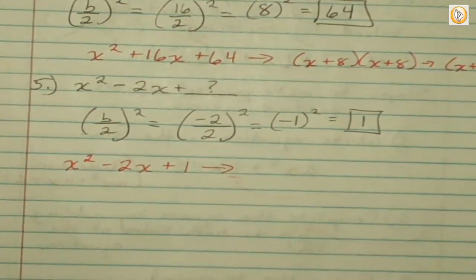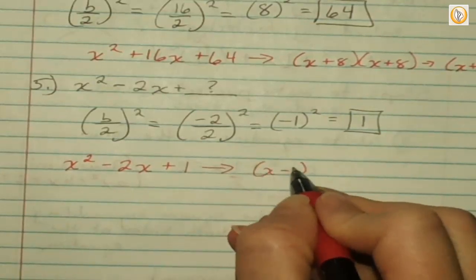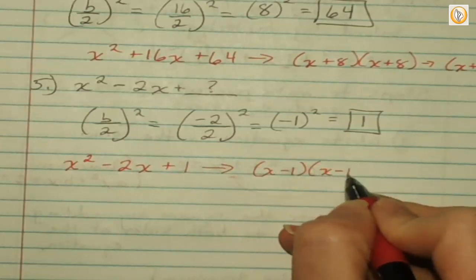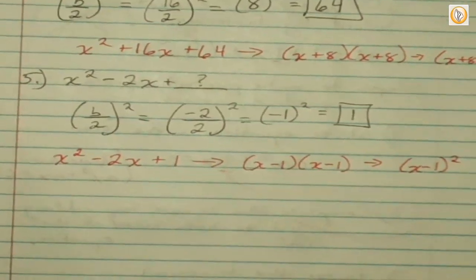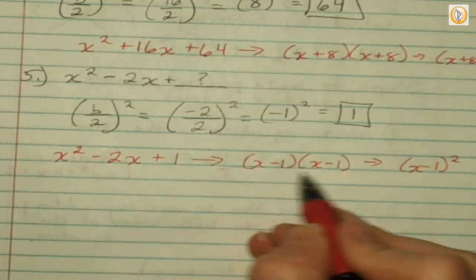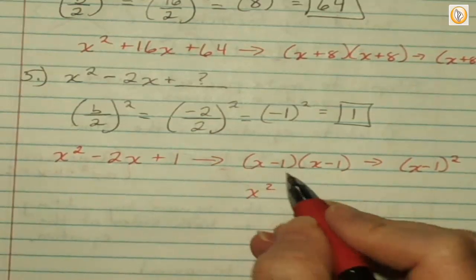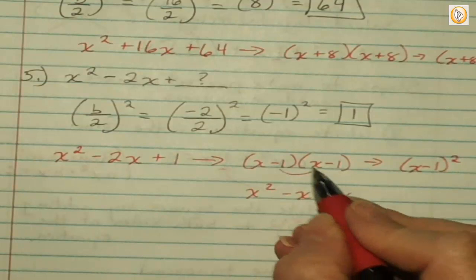Okay. So, if we want to check, see if that's a perfect square, that would be x minus 1 times x minus 1, which would be x minus 1 squared. No. What do you mean? If you square it, it's 2 negatives. Yeah, and then, hold on. X times x is x squared. Then I have negative x and negative x because of these. Oh, I see. I thought you had a positive there.